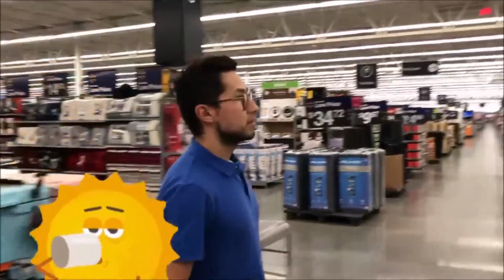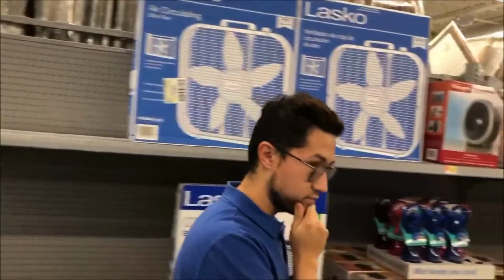Has it ever happened to you that it's the middle of the summer and the air conditioning in your house breaks? What is the first thing you do? That's what I thought. You go to Walmart and get materials to make a solenoid engine.